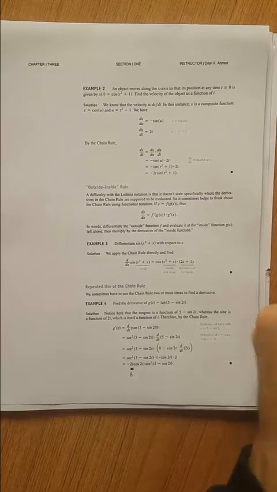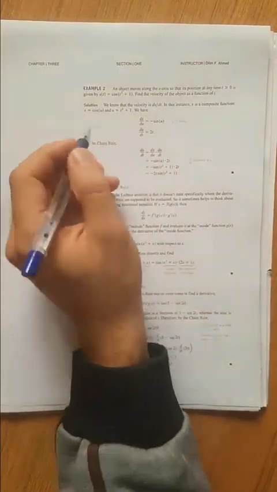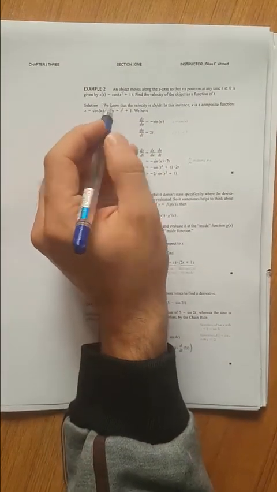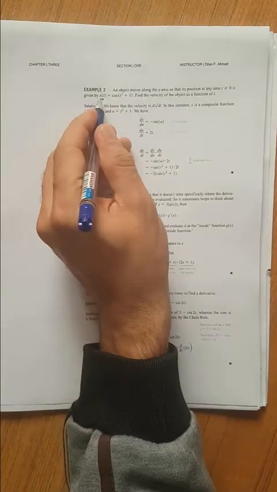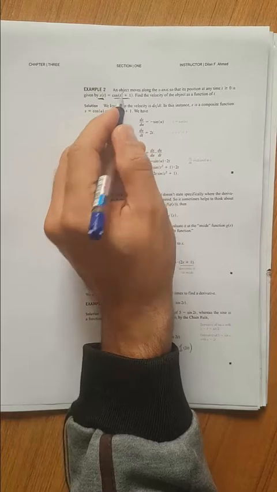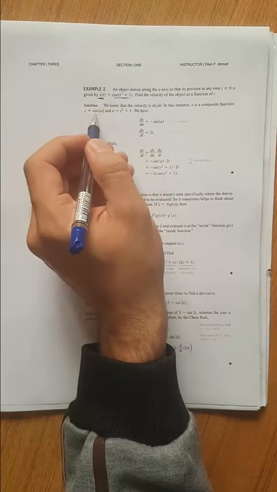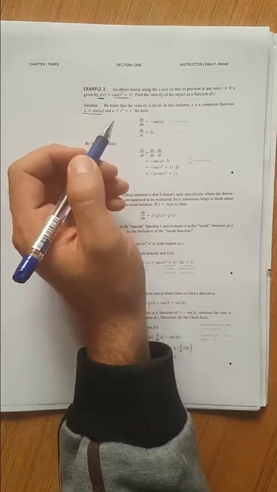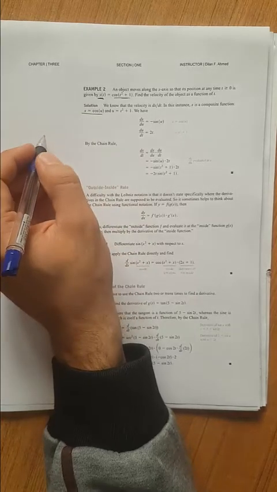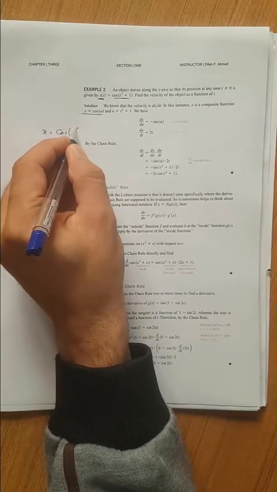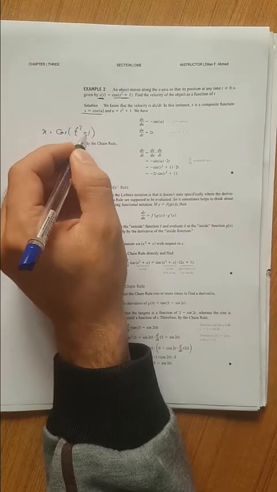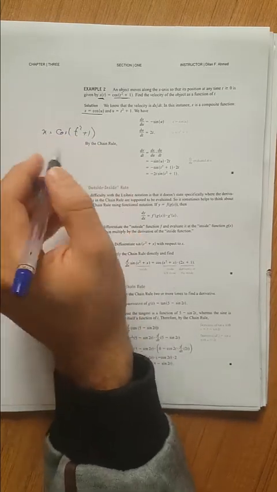Here we go. We have a derivative of, for example, where's the example? Here, we have y is equal to x of t, and t is another function. So find the derivative. We have x is equal to cosine of t squared plus 1, and you can find the derivative directly.